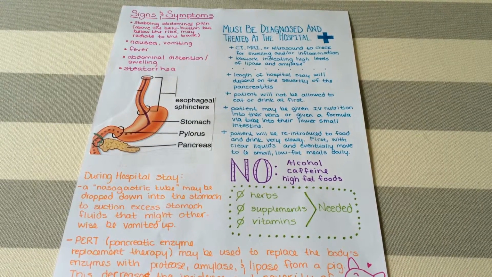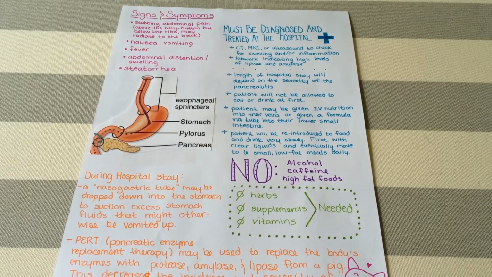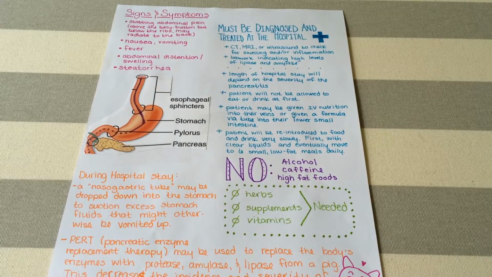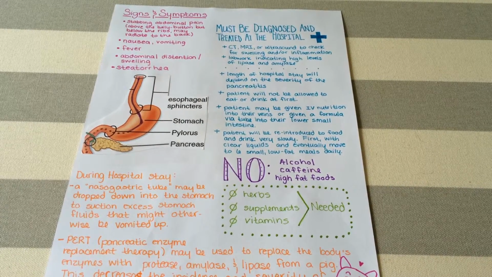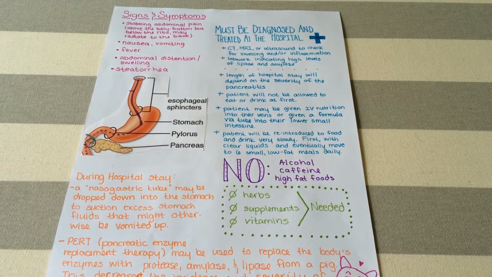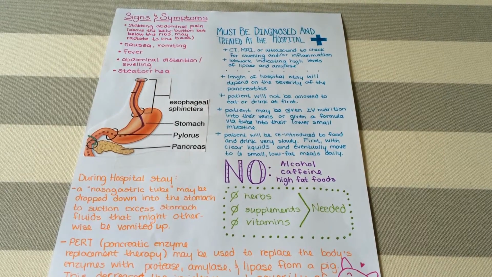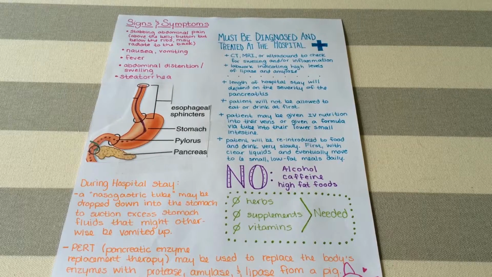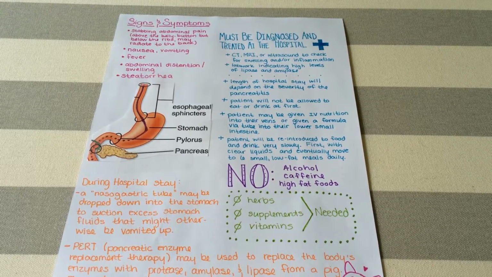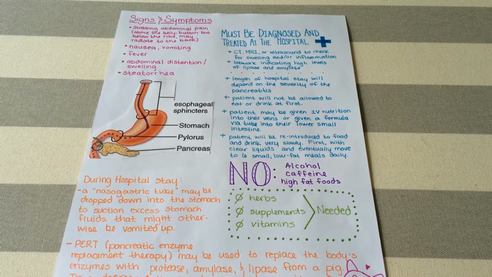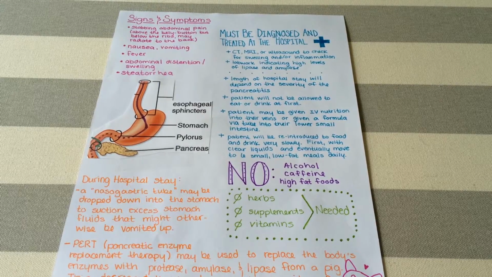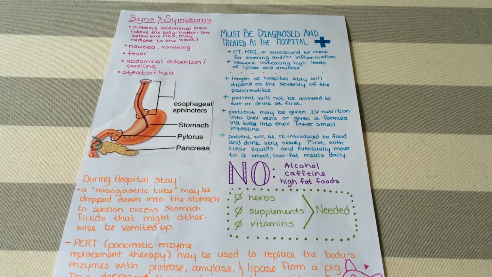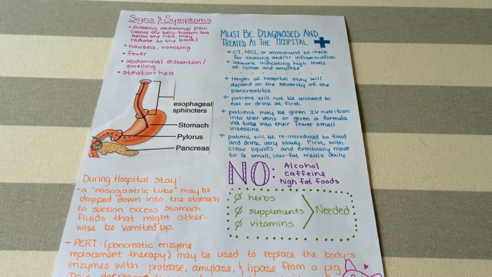The patient will not be allowed to eat or drink at first for several days. The patient may be given IV nutrition into their veins or given a formula via tube into their lower small intestine. These will help provide nutrition for the patient while they are unable to eat or drink anything by mouth. The patient will be reintroduced to food and drink very slowly, first with clear liquids, and eventually they'll be moved to 6 small, low-fat meals each day.